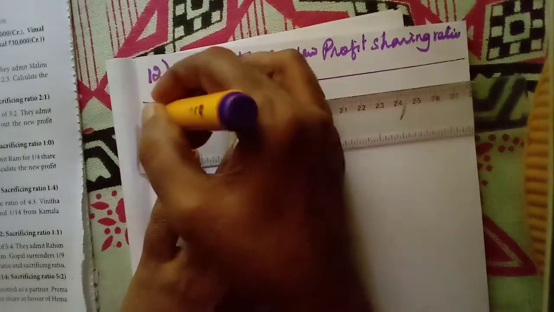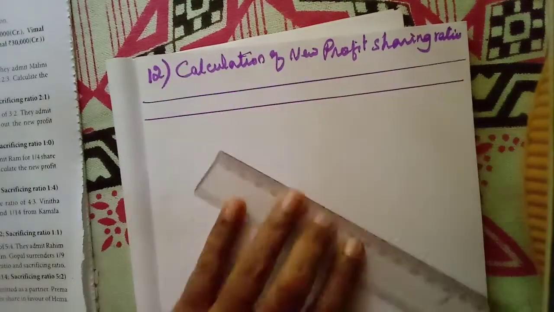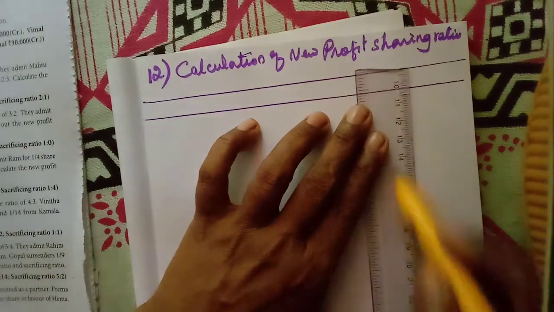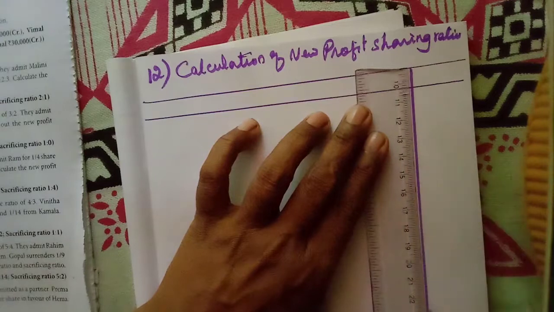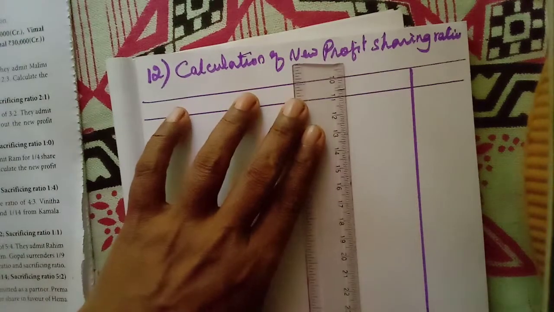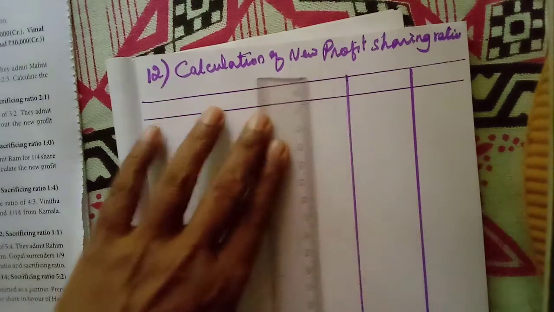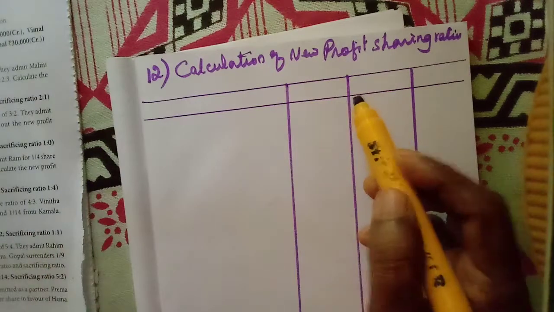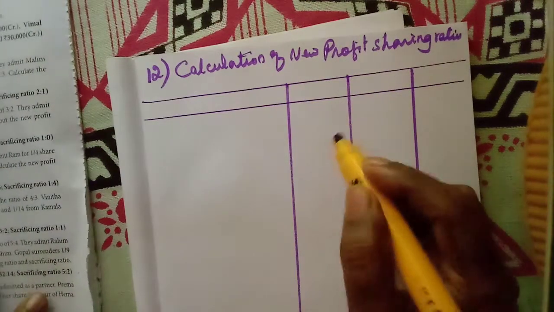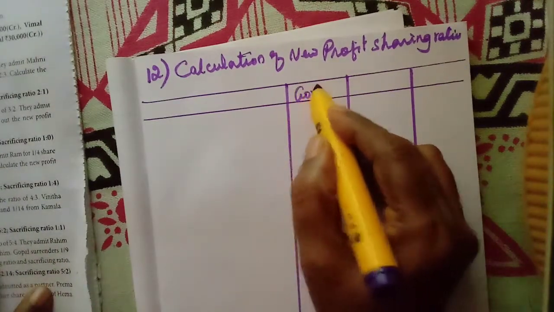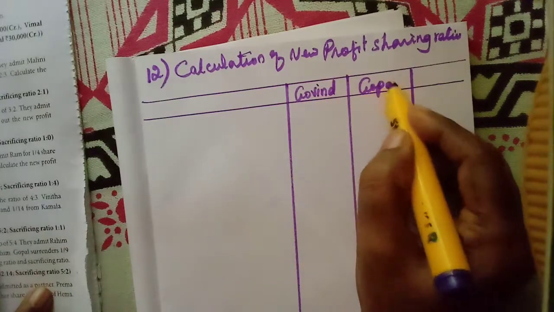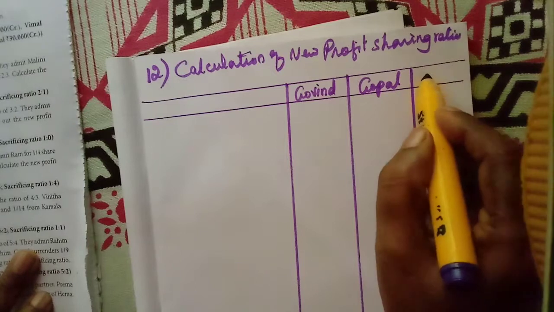Partners' names we will write, 2 partners plus 1 partner. So for the 3 partners we need to draw the line. Okay. Partners' names Govind, then Gopal, new partner Rahim.